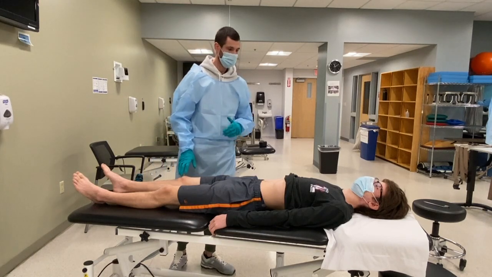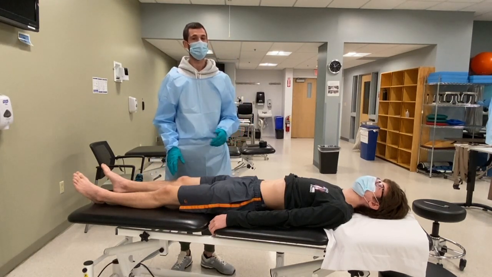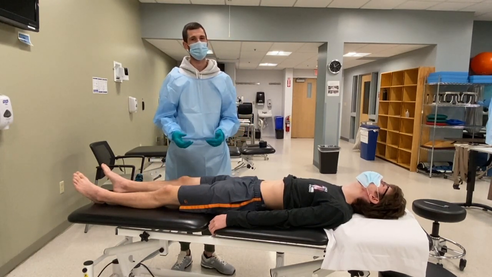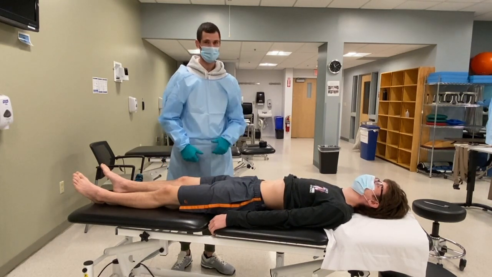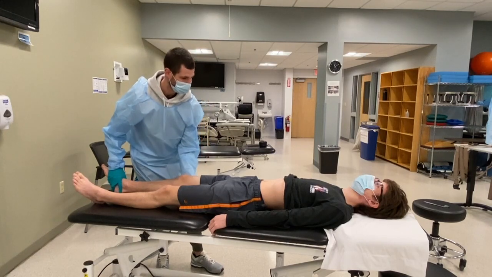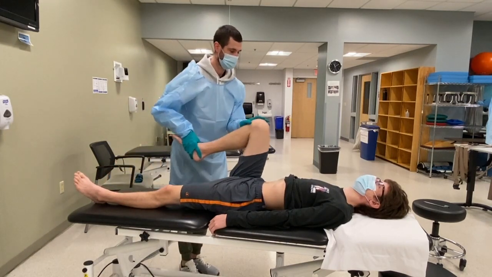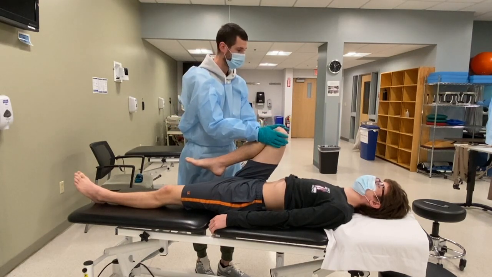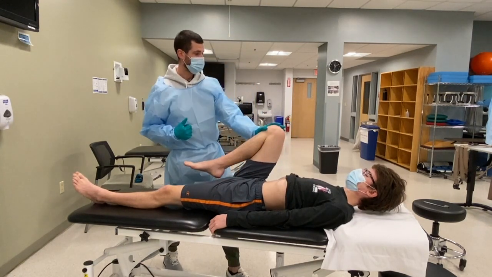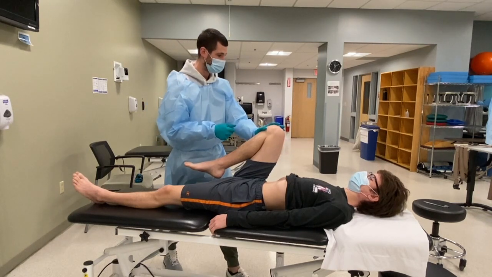All right, so the cranial-most muscle that we're going to assess, and this would give us information about the upper lumbar nerve roots, would be the hip flexors. So to put my patient at a disadvantage, we're going to bring him towards end range of hip flexion. And then I'll say, Nick, can you keep your leg in this position? I'm going to try to bring your leg down. Don't let me do that, okay?